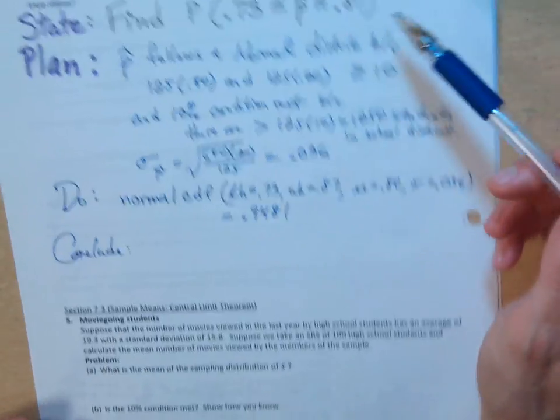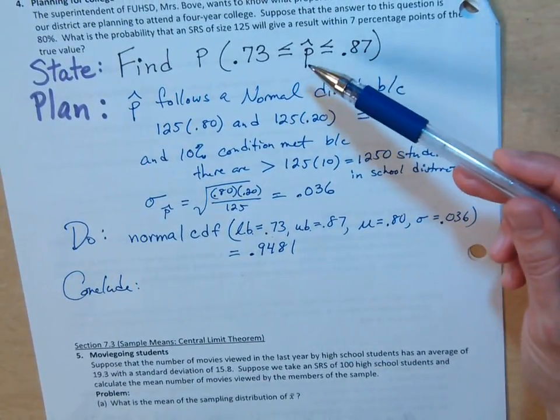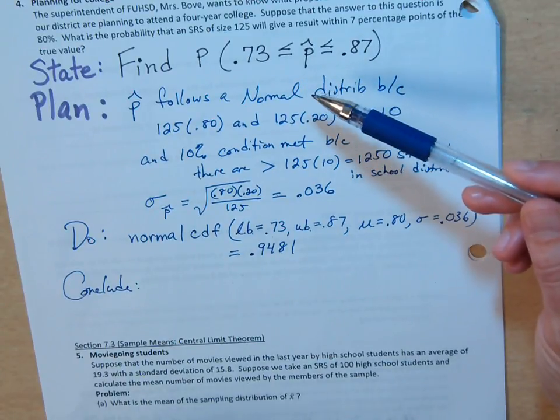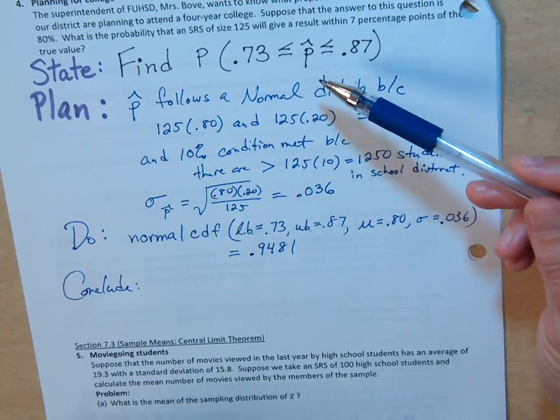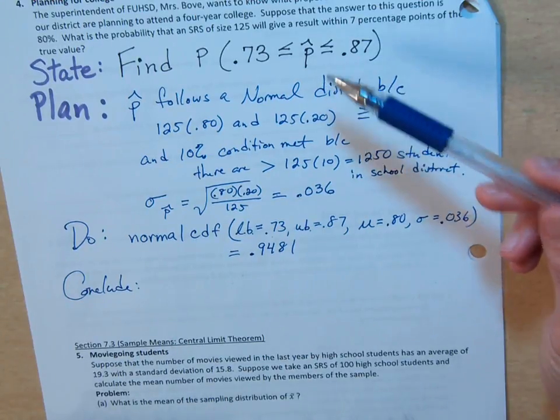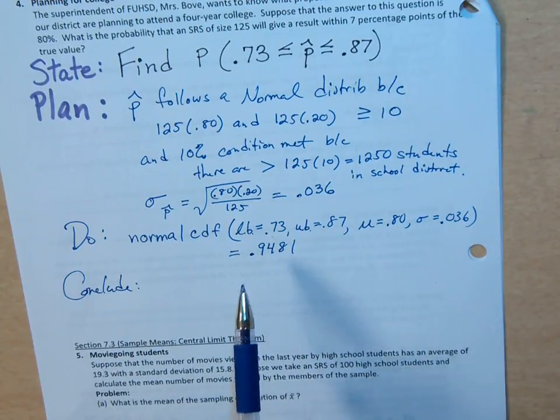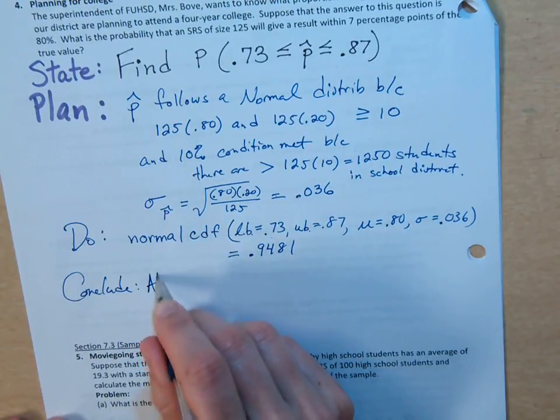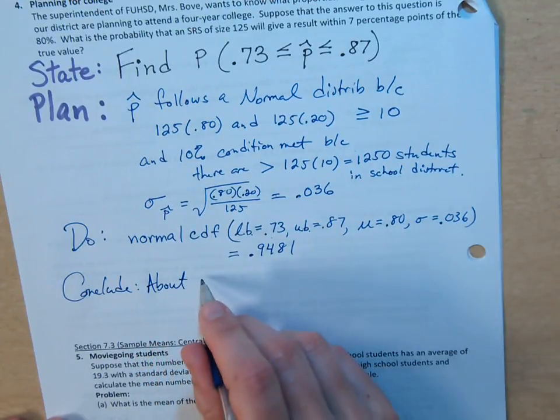We were asking the probability that our sample would be within 7 percentage points of the true population parameter. So that probability is roughly 95%. There's about a 95% chance that will happen.